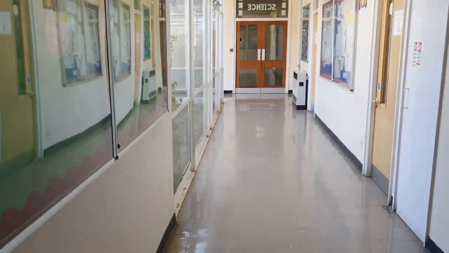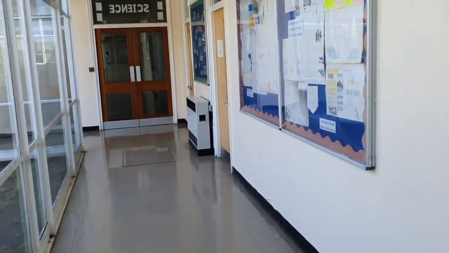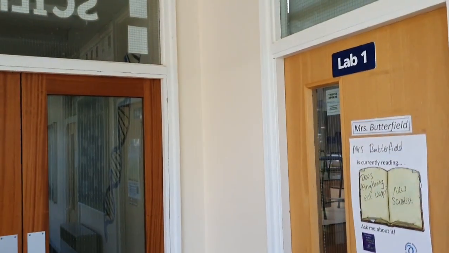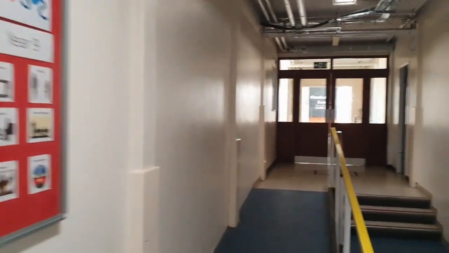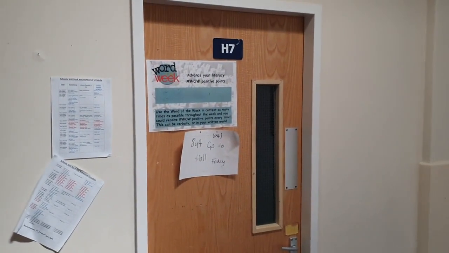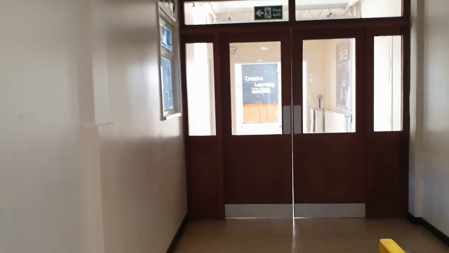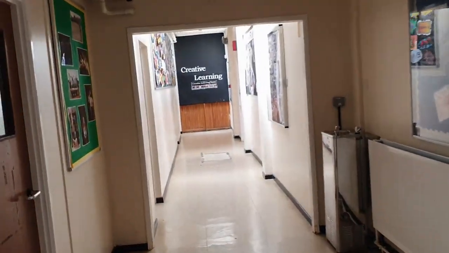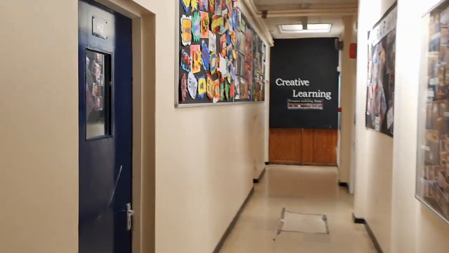The other side of the IT room, and then headed back the way we came, straight past the science office on our right, back to lab 1 again. As we head up this way, we have to our right H7, which is one of our drama studios, and carry on up through these double doors will lead us to creative learning, and more to the point will lead us to 2 art rooms. So H2, art room number 1 if you like.